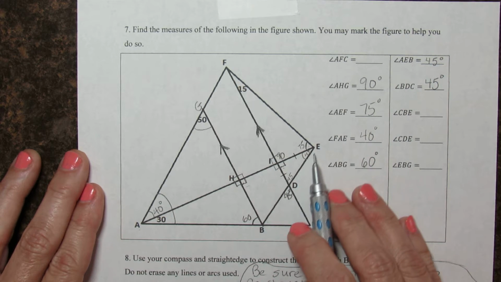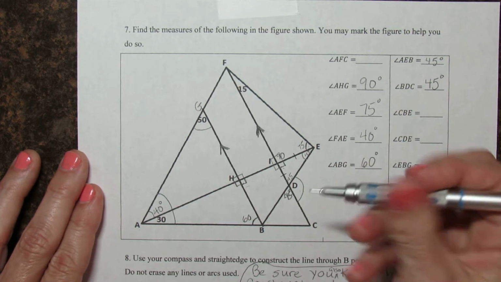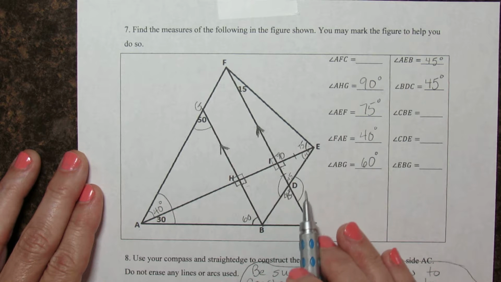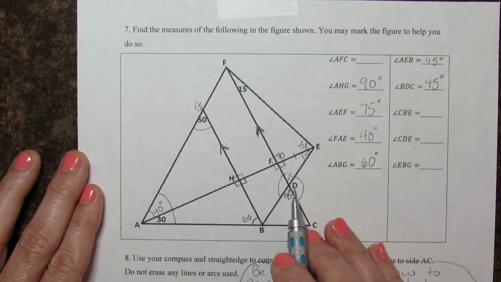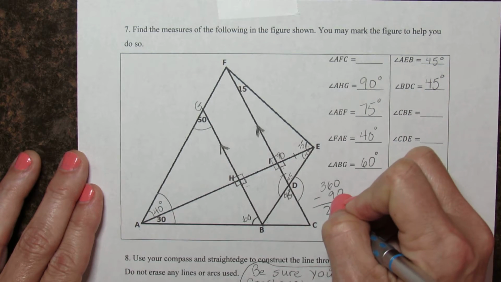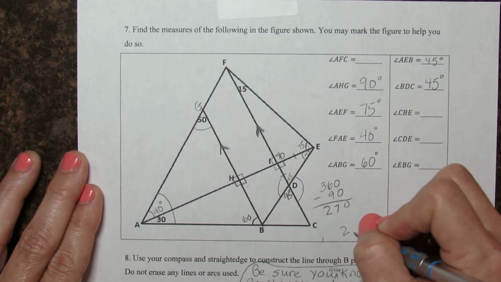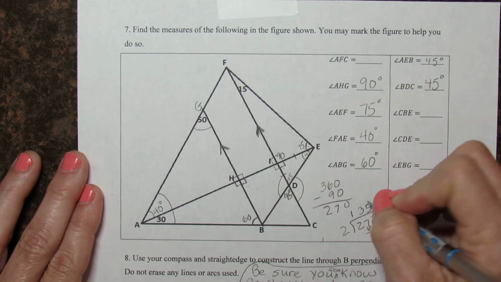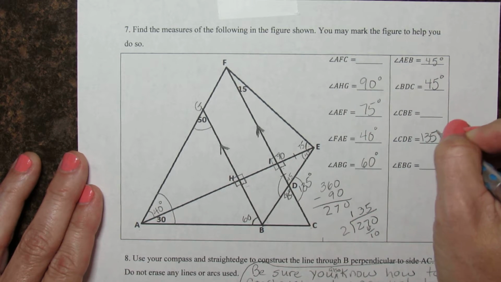CDE is this angle, and so we know that these 2 angles are equal because they're vertical, and these two make 90, and the whole way around this circle is 360. So if this is 90, then 360 minus 90 is 270. So these two guys have to add up to 270, and they're equal. So 2 into 270 is 135. So CDE is 135 degrees.